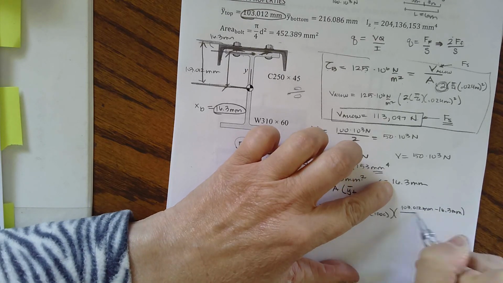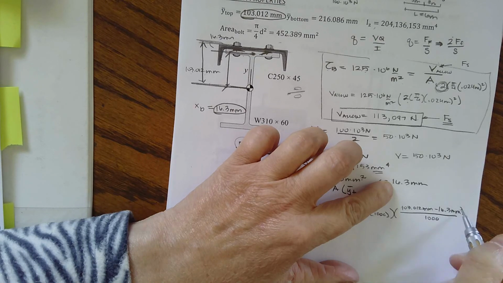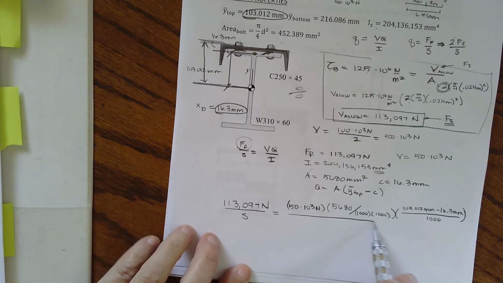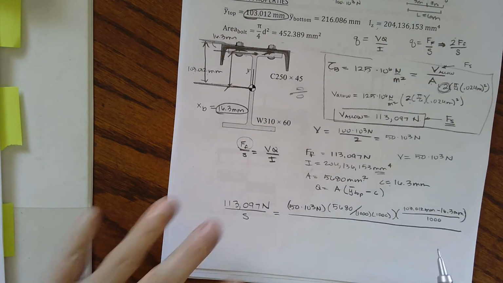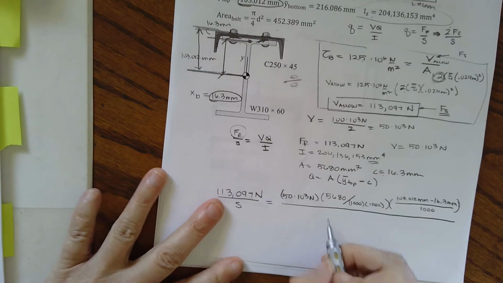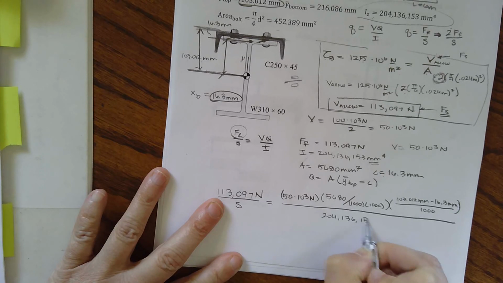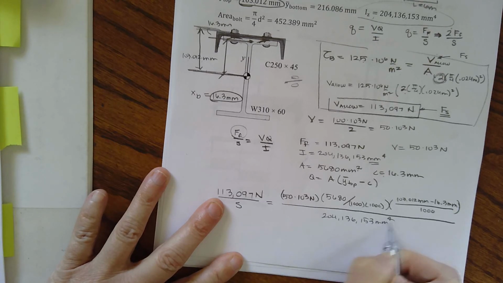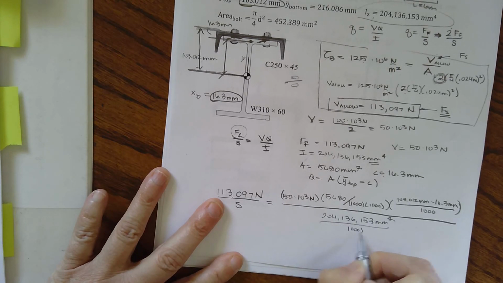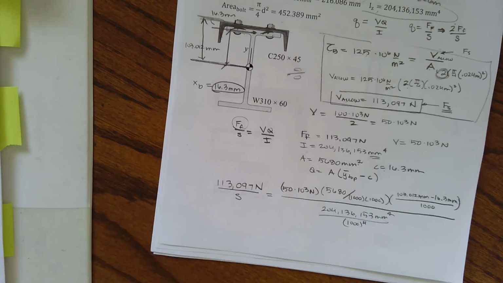That gives my moment arm, but we've got to divide that by 1,000 to get it into meters as well. Divided by moment of inertia, and it gave us the moment of inertia of that whole system, 136,153 millimeters to the fourth, so we need to divide by 1,000 to the fourth.